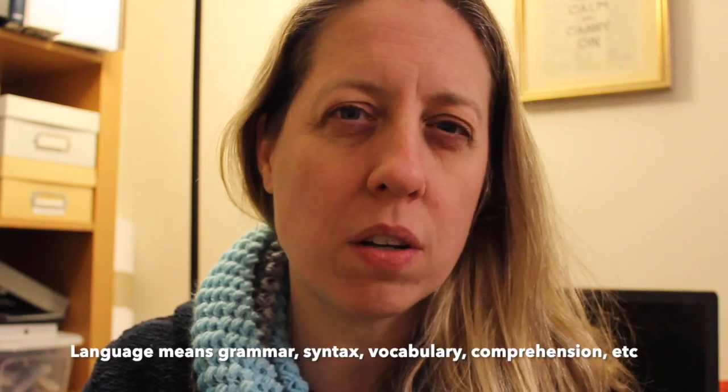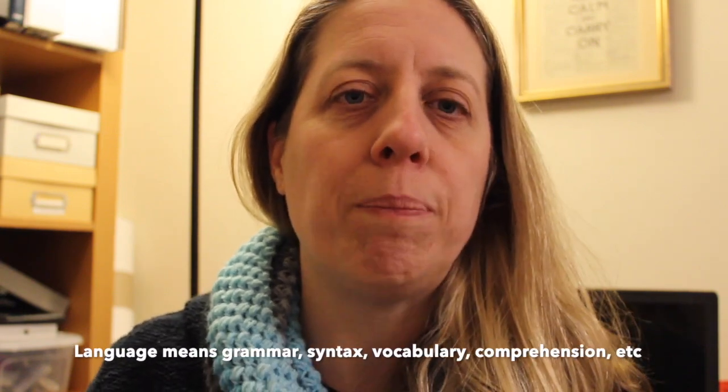So that's why, when I look at their language skills, and when I refer to language, I'm not referring to the language they speak. I'm referring to grammar, syntax, comprehension, all those things. I want to see that those are present in whether it's Spanish or English. I need to see that it's present.